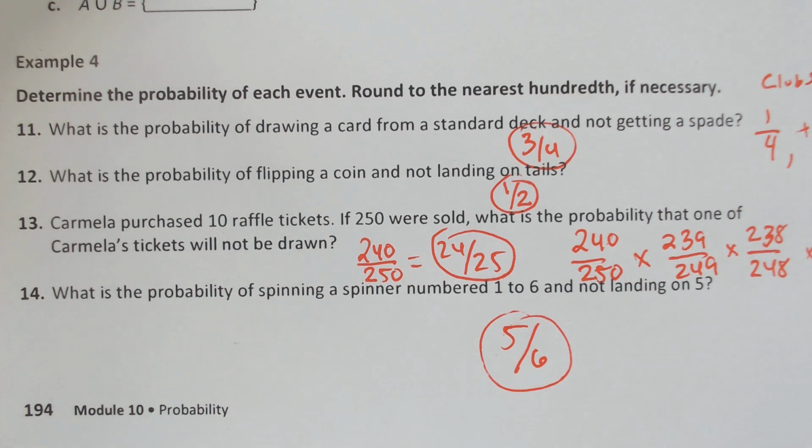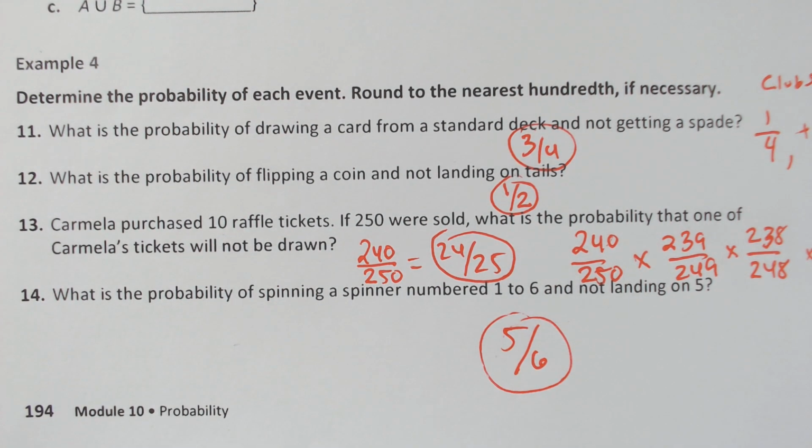Okay? That's going to do it for this one. Stay tuned. There is a lot more probability. All probability just takes practice and a little bit more and a little bit more practice, and you get pretty good at it.